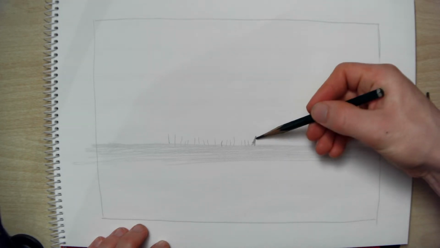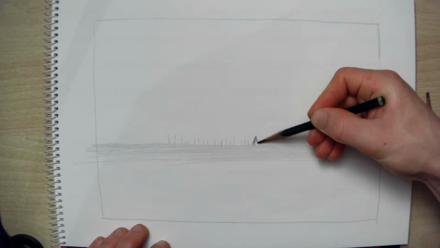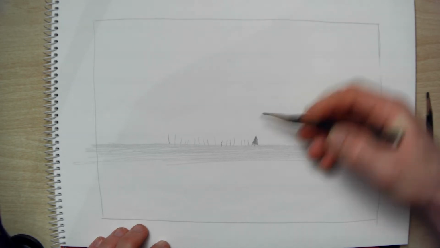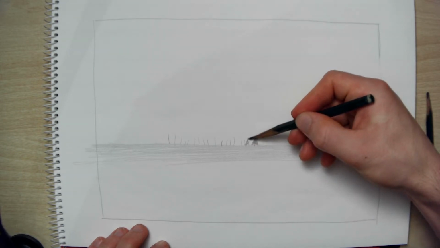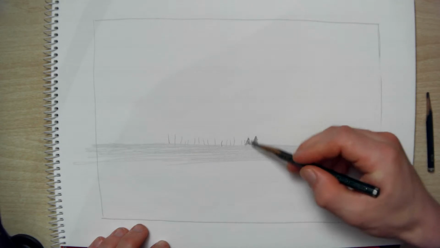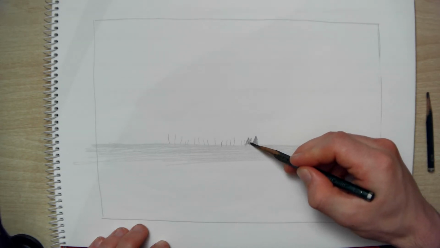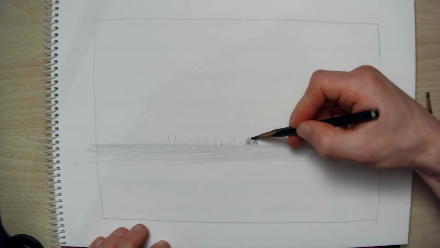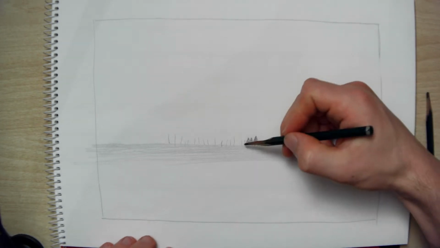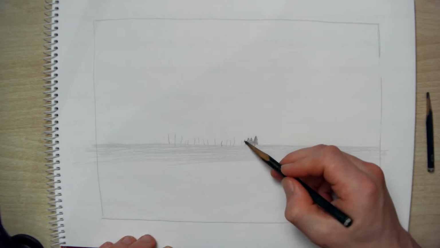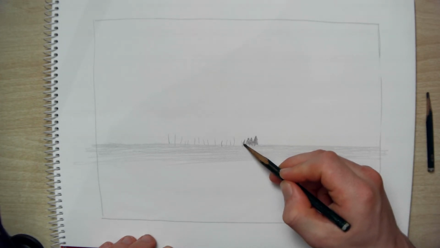Okay. Using my usual evergreen in the distance technique, I'll just fill those in right here.